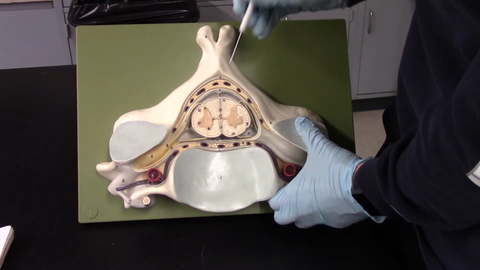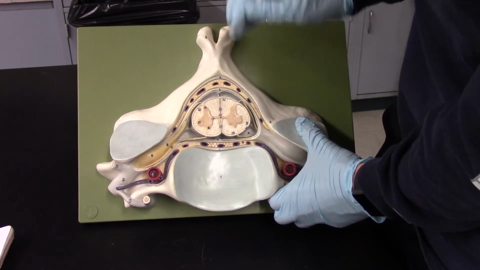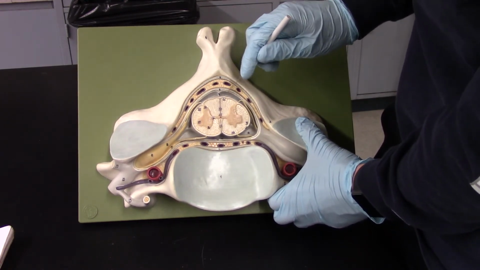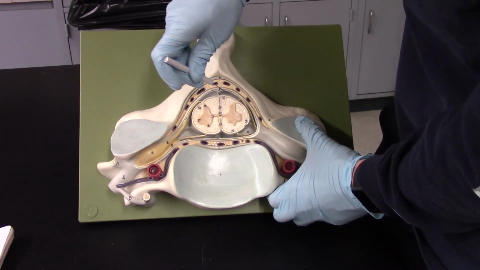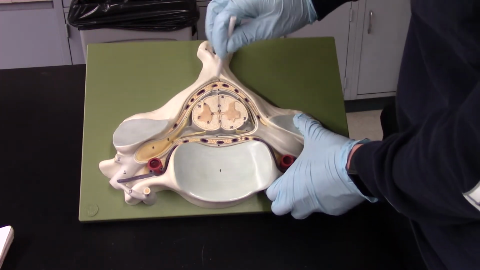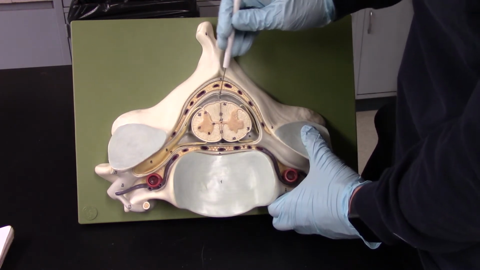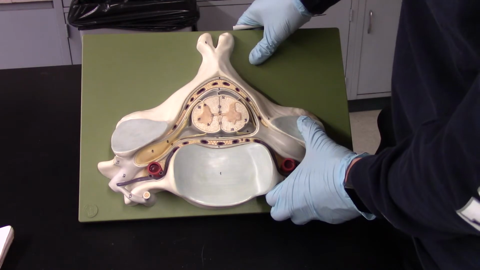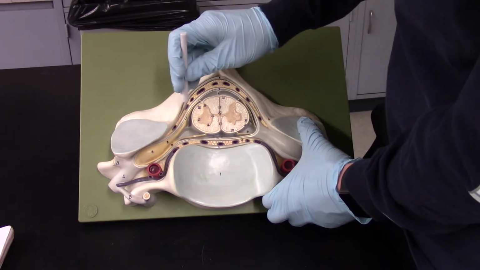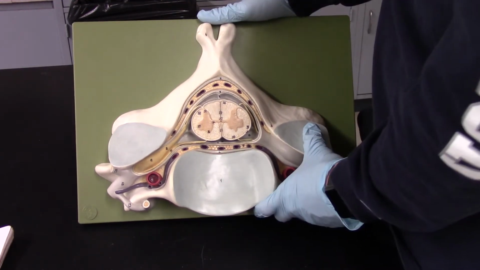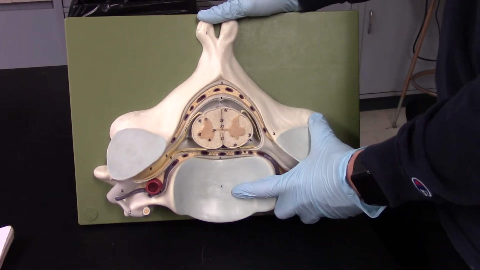Then you would have your subdural space, which is a space just underneath your dura mater. Then you have your arachnoid mater, which is going to be kind of more on the inside of this. Your subarachnoid space, and then your pia mater, which is going to be hugging your spinal cord. You have these structures called denticulate ligaments. These are sort of like cobwebs that anchor the spinal cord to the outer part. And then your filum terminale, which we'll get to in just a second as well.